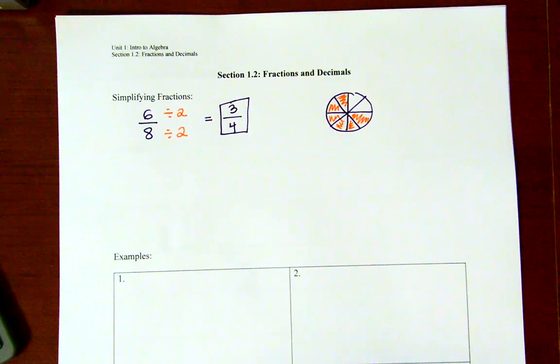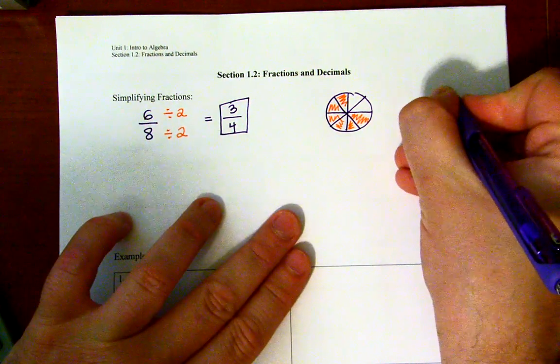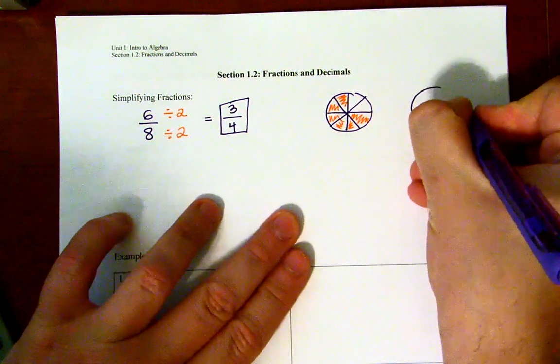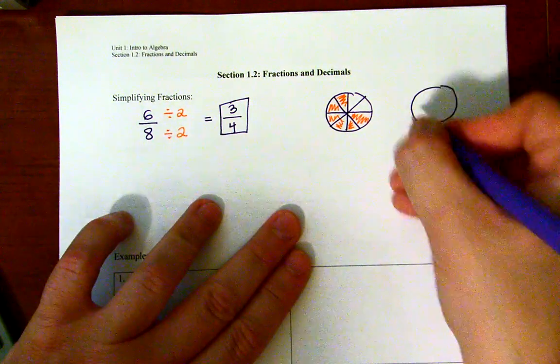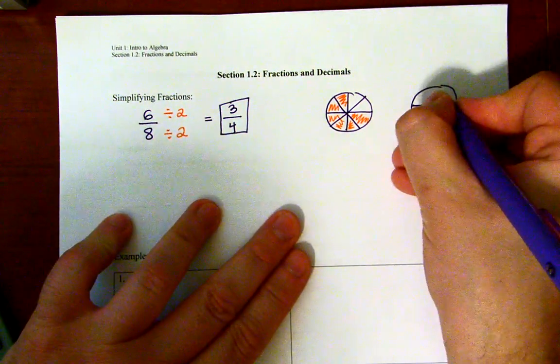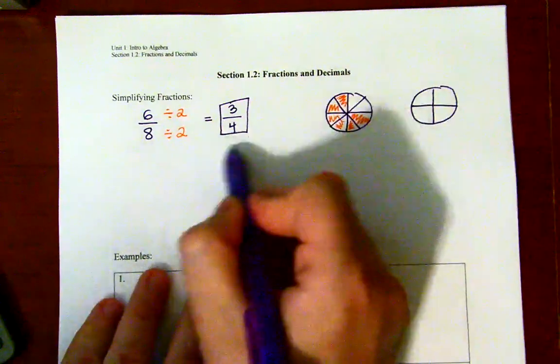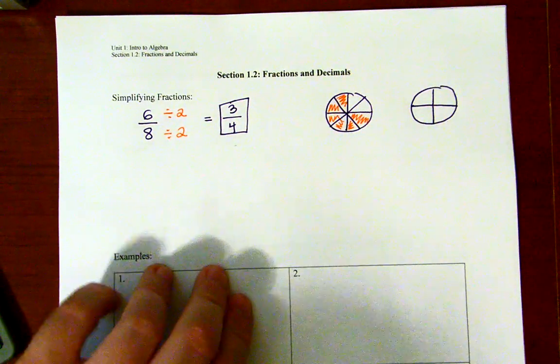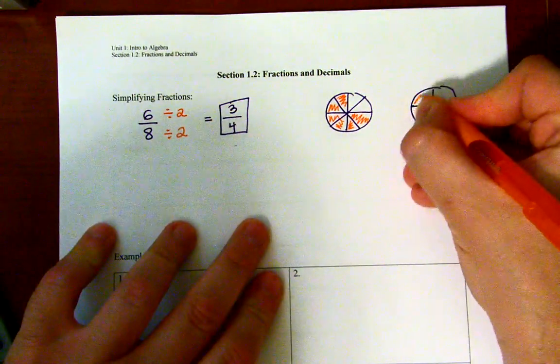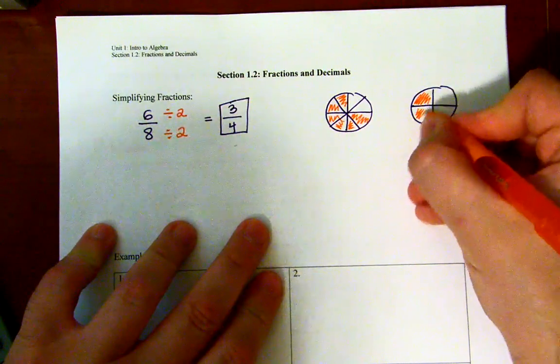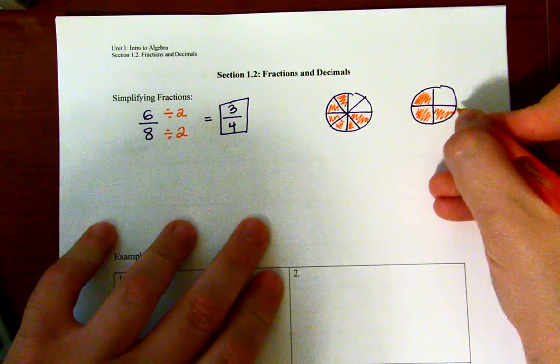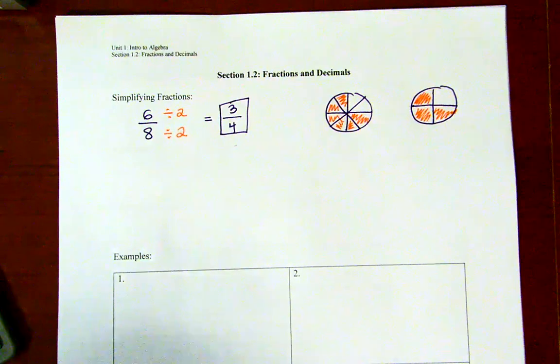That's 6/8. Well, if I try to do the same thing with 3/4, let me draw a pizza, and this time I'm going to divide it into 4, like this, and like this. 3/4, I'm going to go eat 3 of those 4 slices. I'm going to eat this slice, and this slice, and this slice. Those slices are bigger.